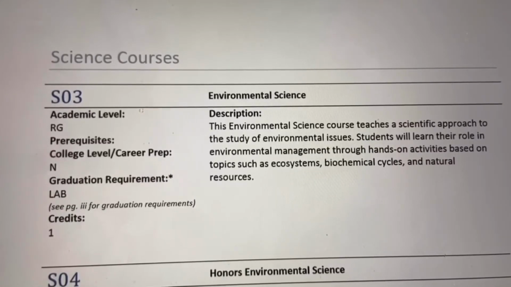So I've already gone over the other language, and so now let's define some terms. Course title. In this case, environmental science. One of the reasons you need to know course title is because graduation requirements can stipulate that you take a particular course. In our case, for science, one of those course titles must be biology. There is no way around it.